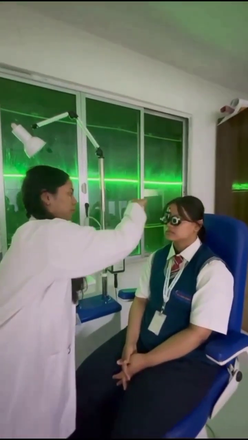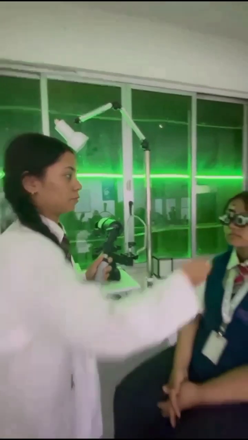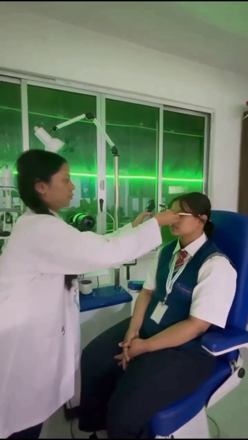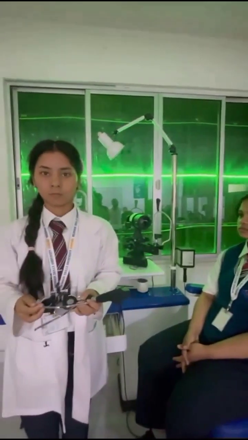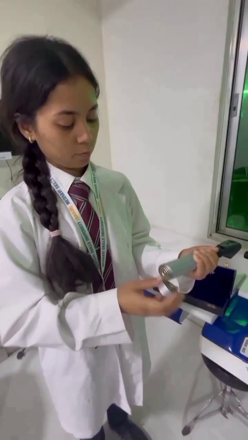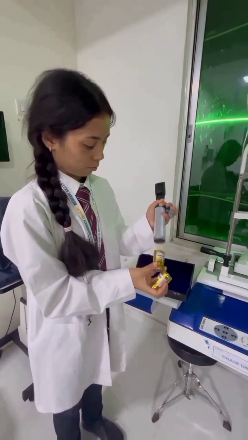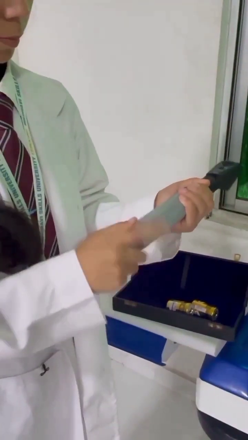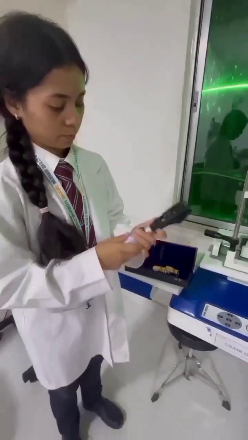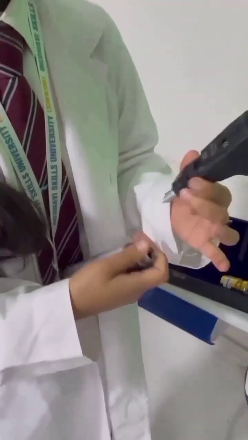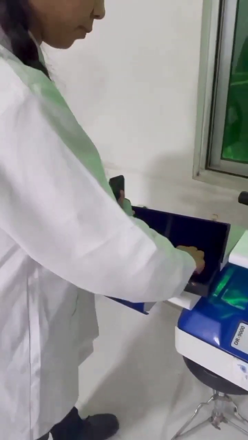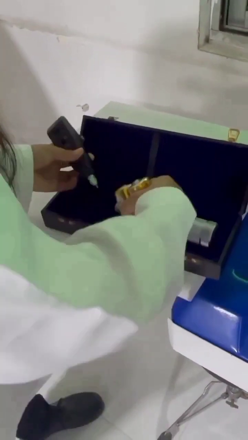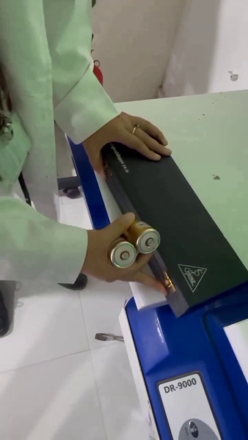So now I'm removing the lenses and the trial frame also. After that we have to remove the battery, and we have to detach these two parts and separate them, and we have to put this retinoscope into the box, and that's it.